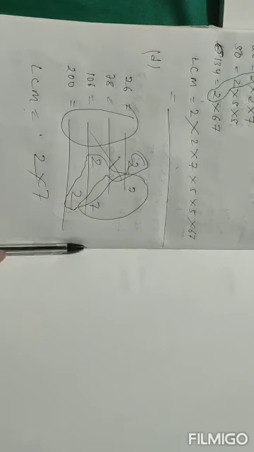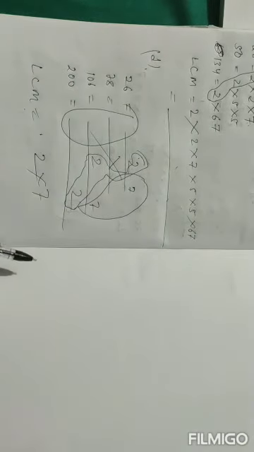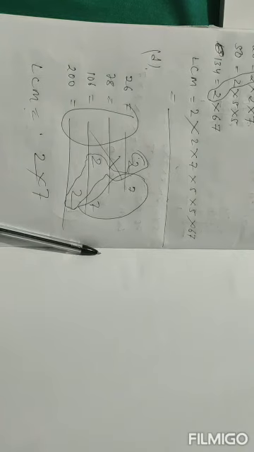So I want you to do your homework, number D and number B, only 2 homeworks, and you have to do. Okay, and in the next class we will do the LCM by the division method. Okay, so please do your homework and submit it in time.